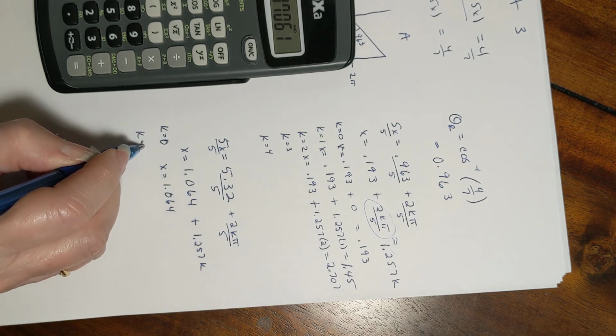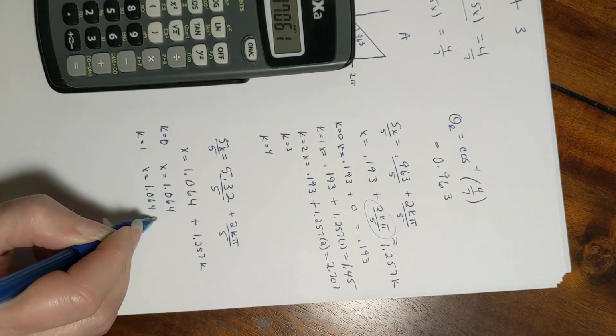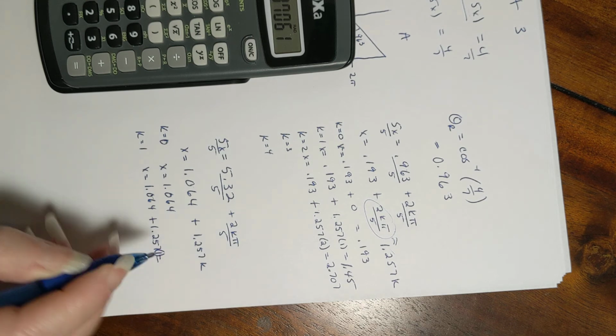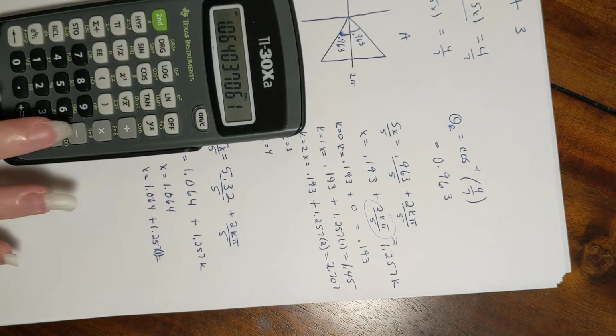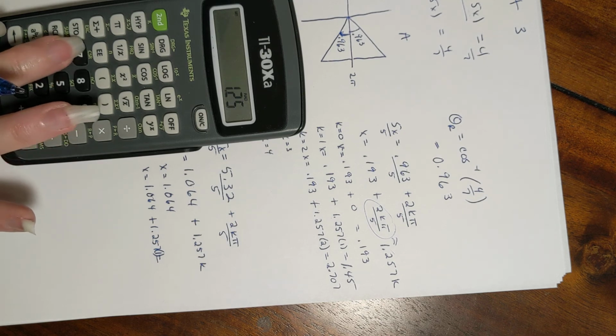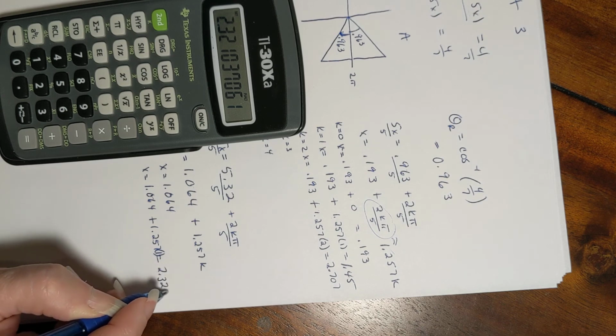And then if k equals 1, I would get x is equal to 1.064 plus 1.257 times 1, which would be equal to 2.321.